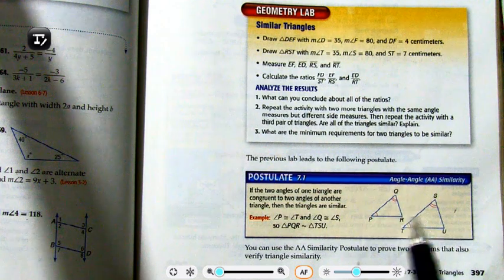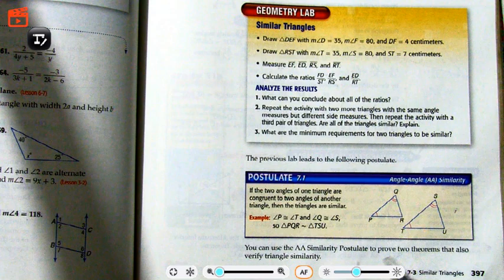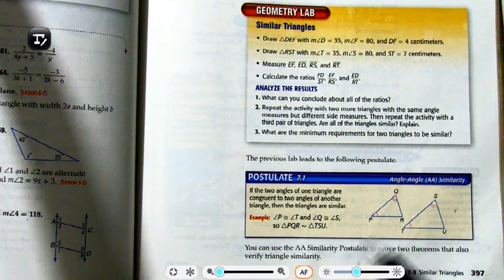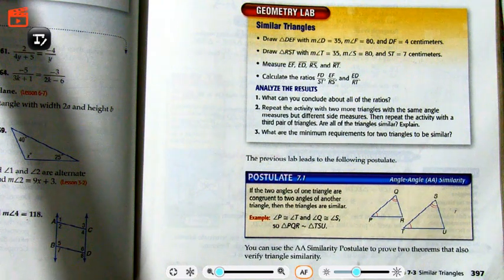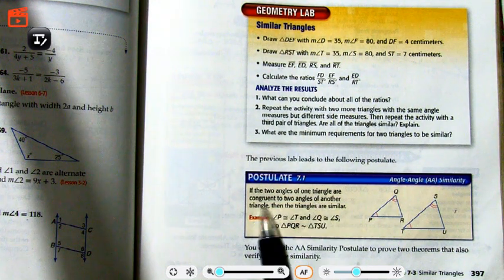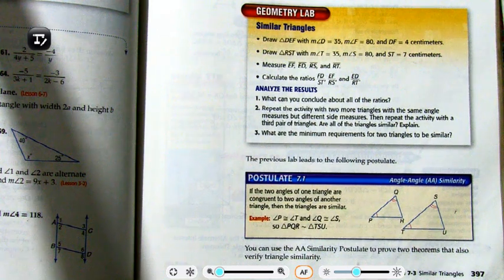We don't know what PQ is, we don't know what TS is, so can we say PQ over TS is what? But because of AA similarity from postulate 7.1, it tells us that if two angles of one triangle are congruent to two angles of another triangle, then the triangles are similar. Okay, so that's how you find out.